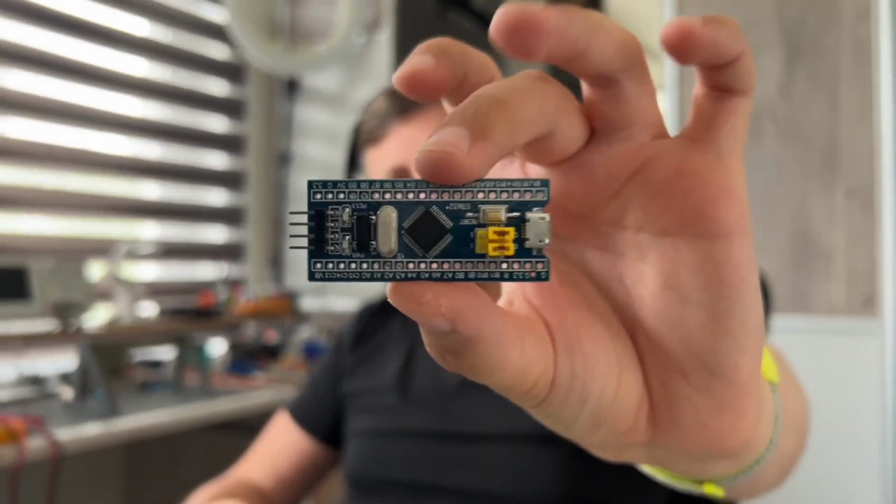Almost a year ago, I purchased a lot of these boards, the STM32 blue pills. They are very, very good. They are very cheap. They are pretty powerful. They have a lot to provide, and they are much better than Arduino boards, for example, the Arduino Nano that I used before. The only issue I experienced with these boards is that they're not so easy to program.